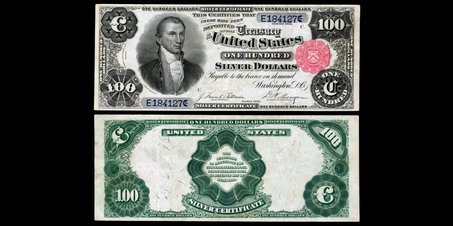In 1891, the $100 bill was completely redesigned by the Treasury. They felt that it was too busy, which would make it too easy to counterfeit. More open space was incorporated in this new design.